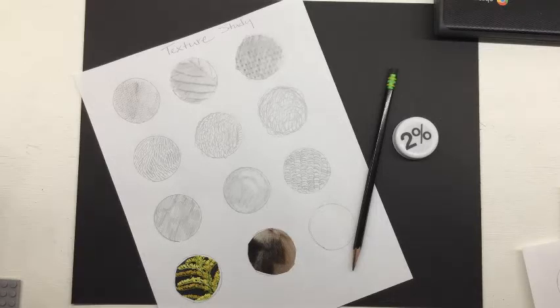Texture is how something feels, but how does that apply to artwork? We're going to look at a couple of examples, and then we're going to do our own texture study about some things that we find in the environment around us. Let me show you a couple of pictures of texture in artwork.